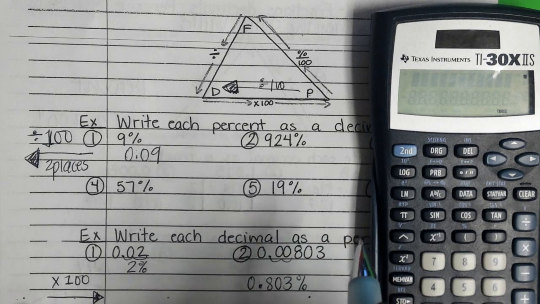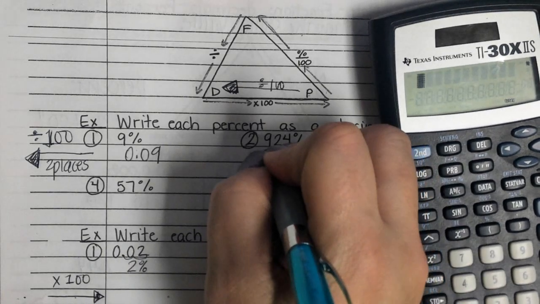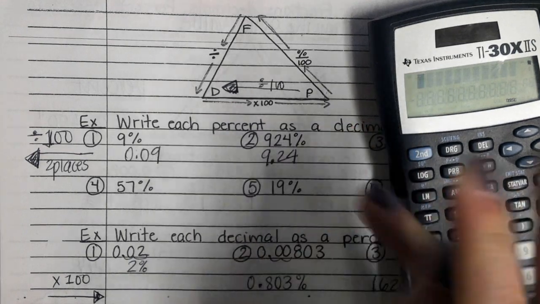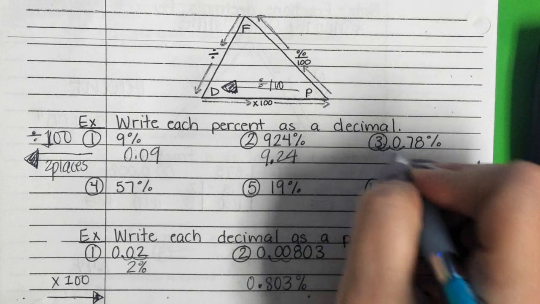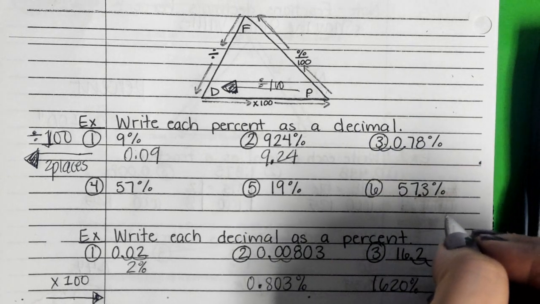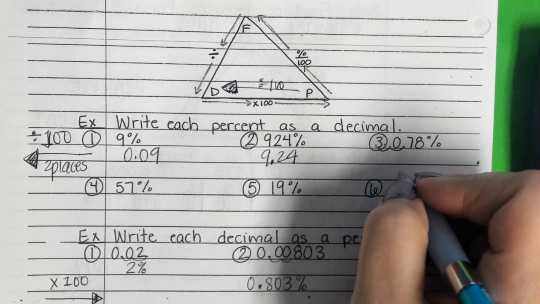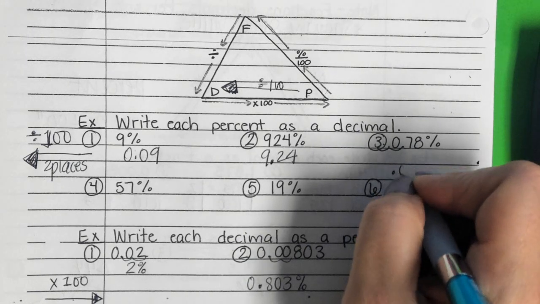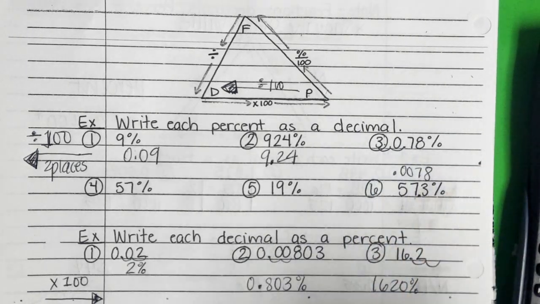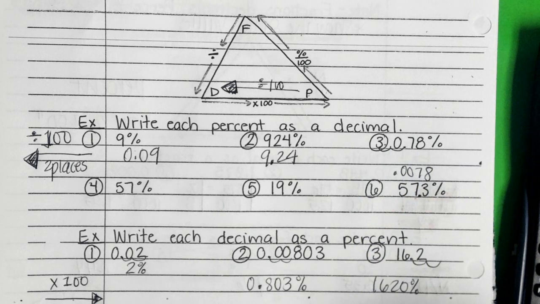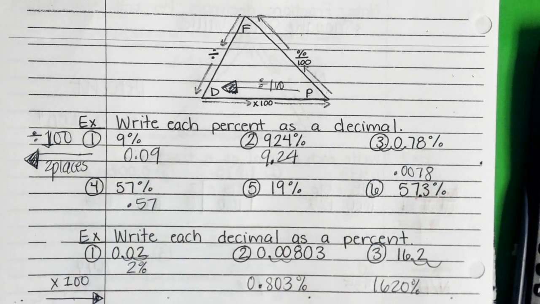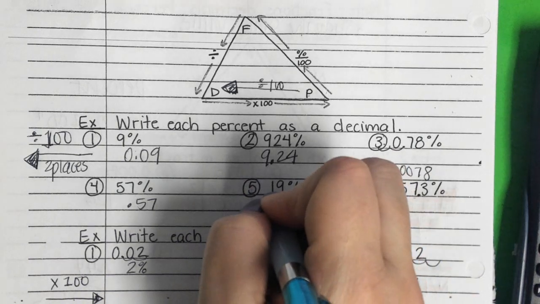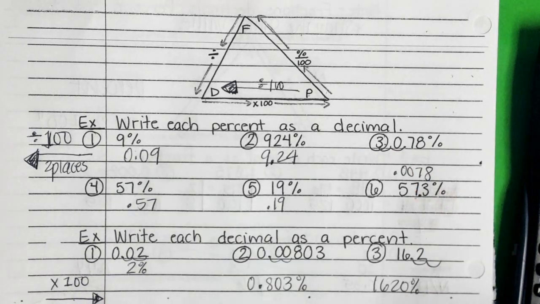What about 924%? 9.24. Again, we're just moving our decimal places. This one's a little tricky, because what have I got to do if I move it 2 places here? 0.0078. Very good. You got to tack that 0 on there. Okay? What about 57%? 0.57. Yep. 19%? 0.19.